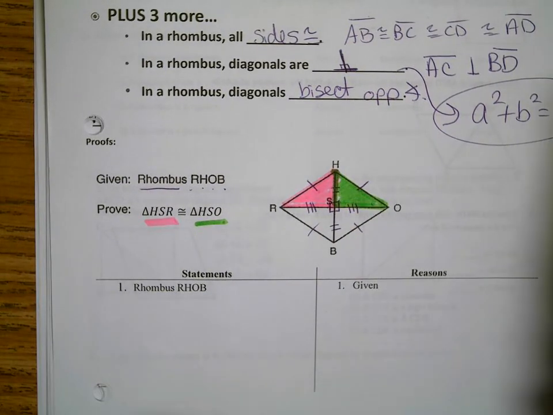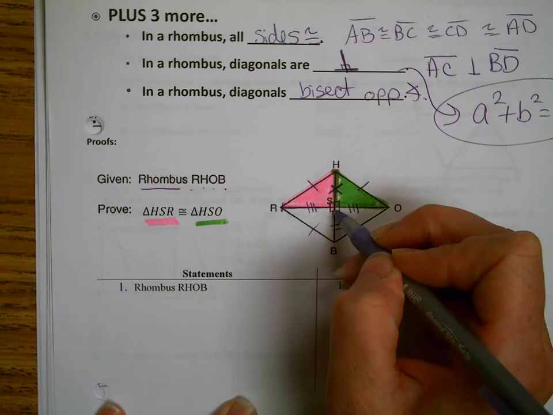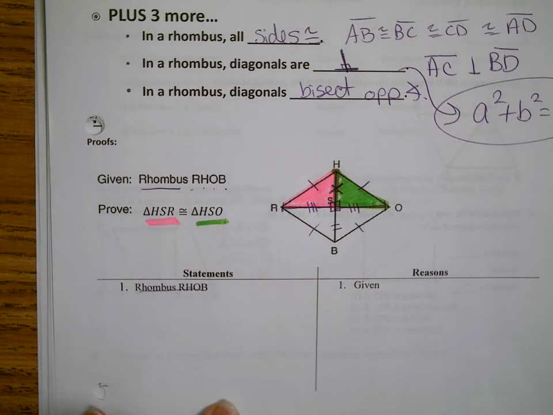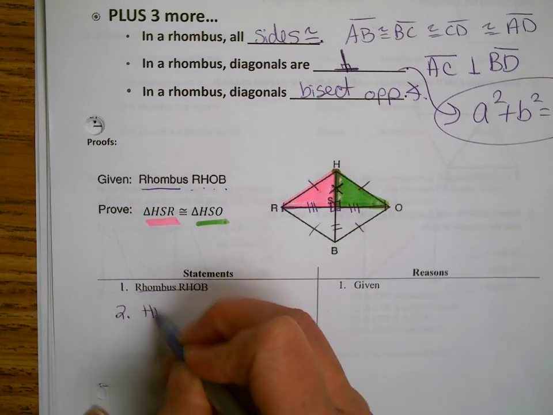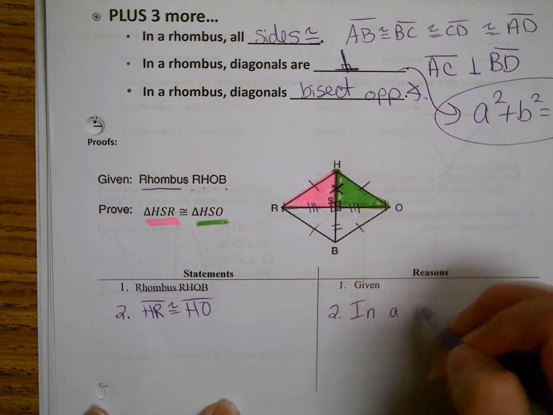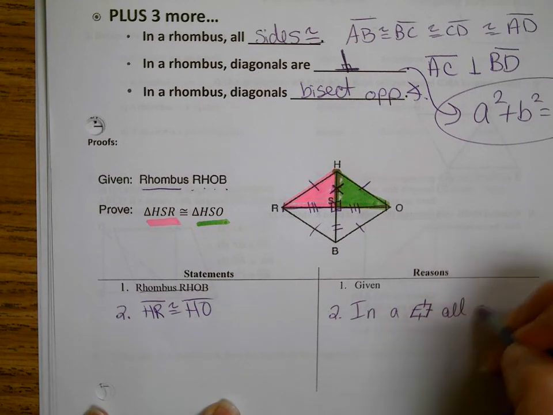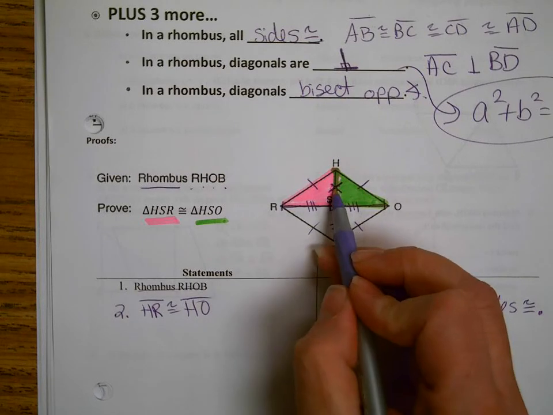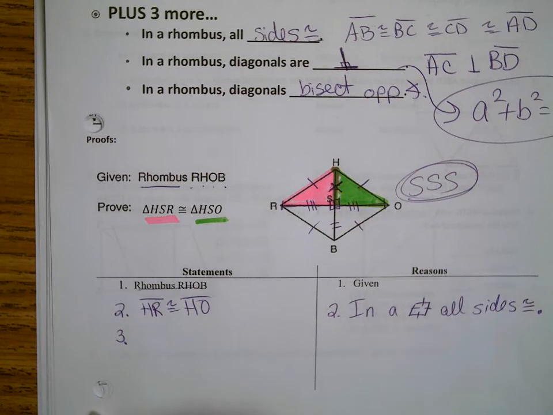Well, I'm seeing some side going on, right? We have a reflexive side down the middle. Diagonals bisect each other, so that's how I know RS and SO are congruent. So given that it's a rhombus, I'm going to call these 2 sides, RH and HO, congruent, because in a parallelogram, in a rhombus, all sides are congruent. Well, what else? We have that reflexive property marked down the middle. So I'm thinking side, side, side here to mark those two triangles congruent.